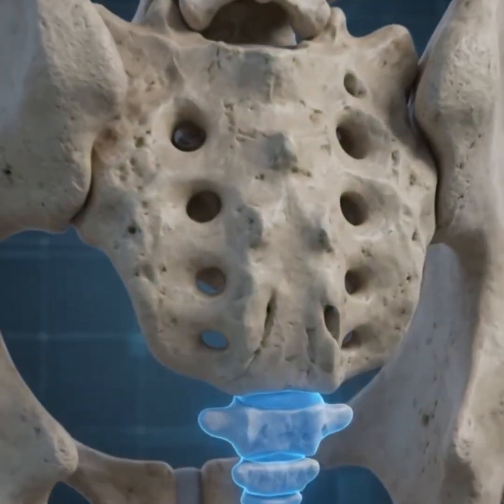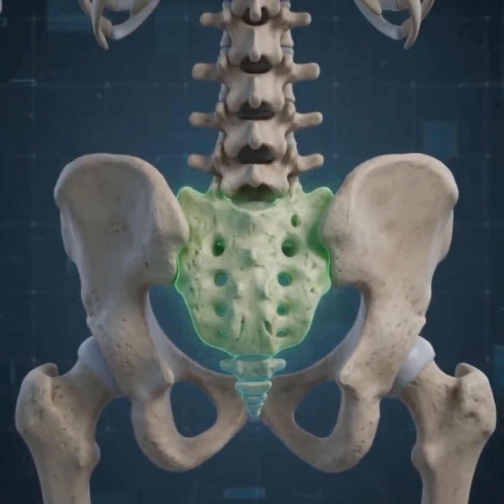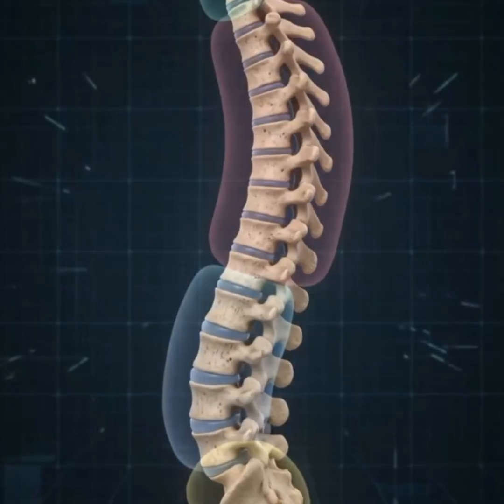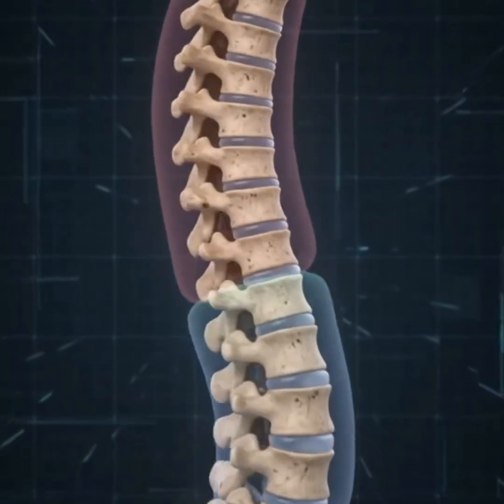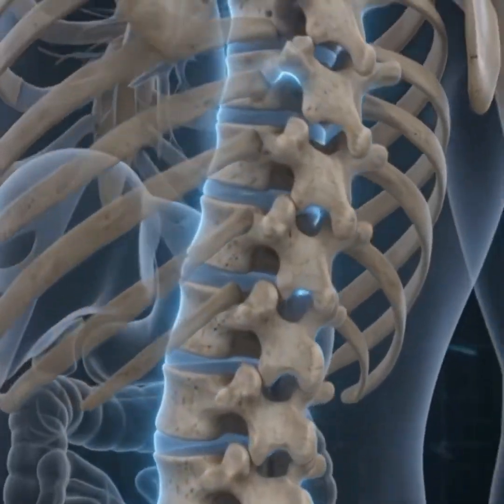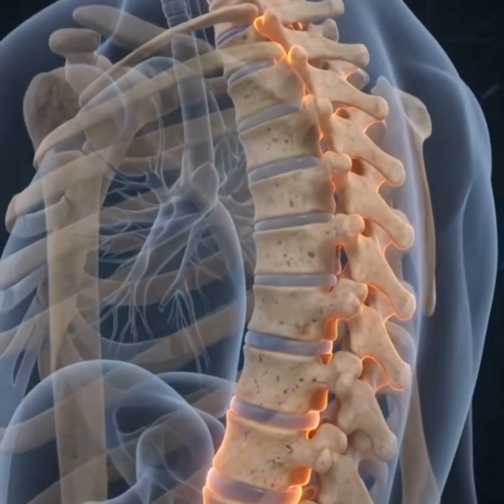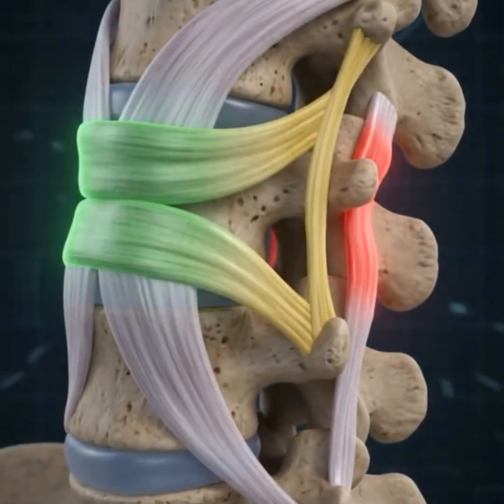The coccyx is also known as the tailbone, anchoring important muscles and ligaments. The adult spine features 4 sagittal curvatures. Thoracic and sacral are primary curves. Cervical and lumbar are secondary curves. They are stabilized by major ligaments.